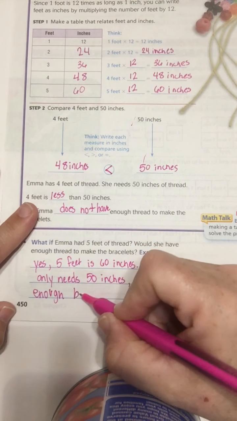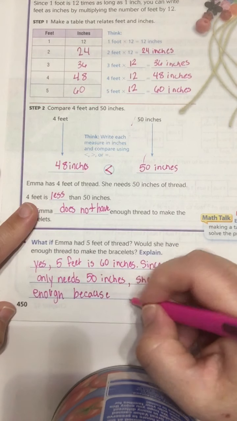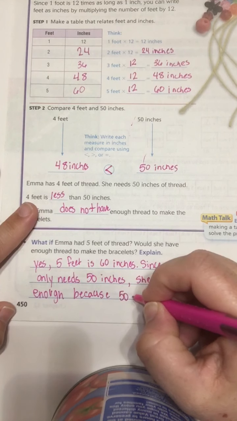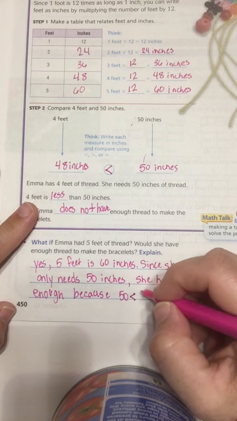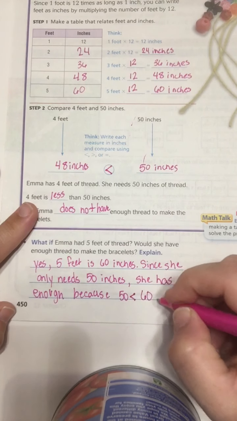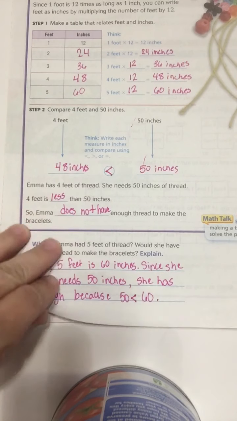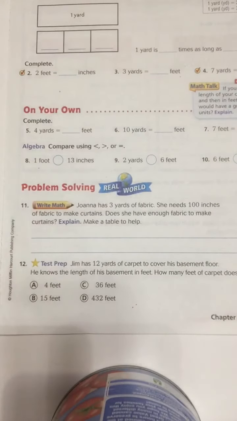I'm going to say because 50 is less than 60. Right, so she would have plenty if she went with that one. All right, let's get that out, and we're going to go over here for share and show.